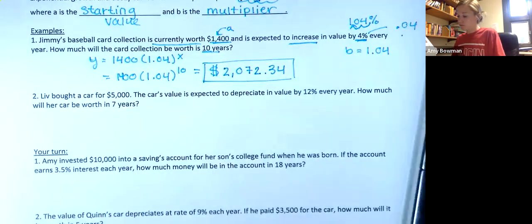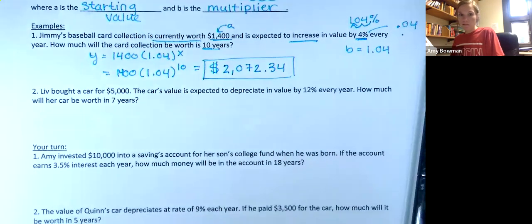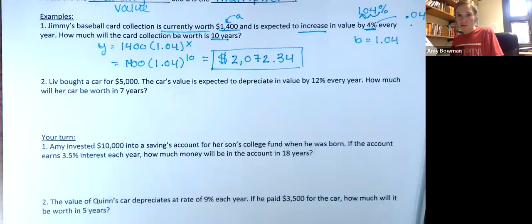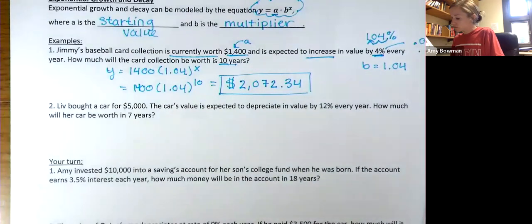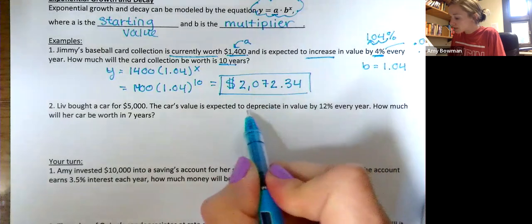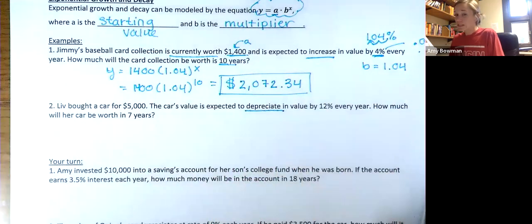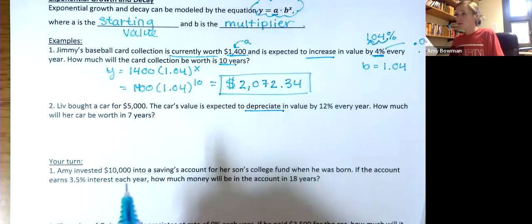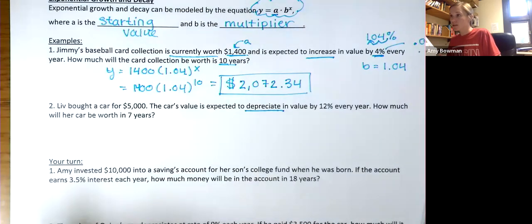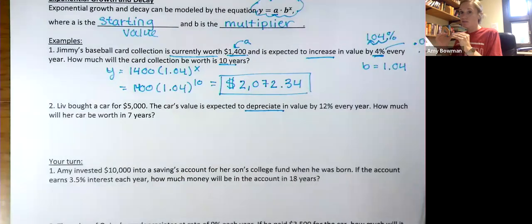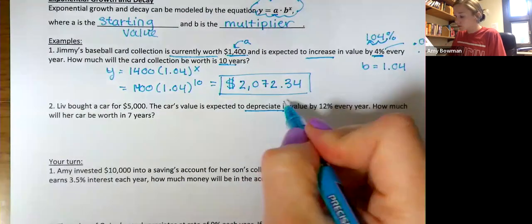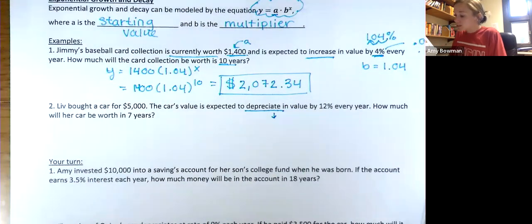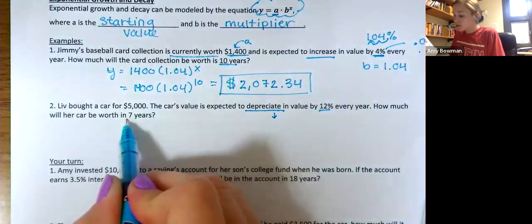Okay, let's do another one. Liv bought a car for $5,000. The car's value is expected to depreciate. So depreciate, hopefully that rings a bell because it sounds kind of like appreciate. So appreciation means the value is going up. Depreciation means the value is going down. So I'll just put a little down. It's going to depreciate by 12% a year. How much will it be worth in 7 years?